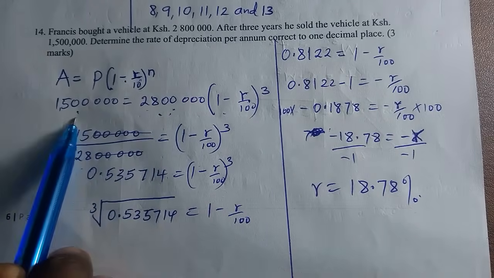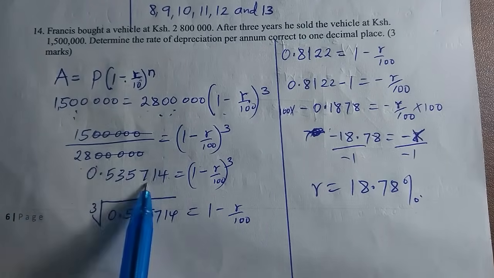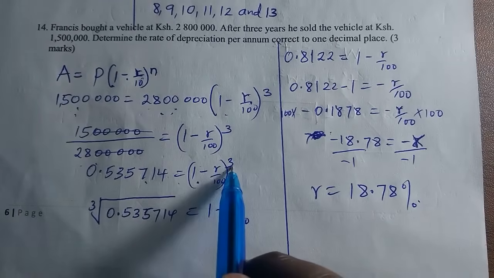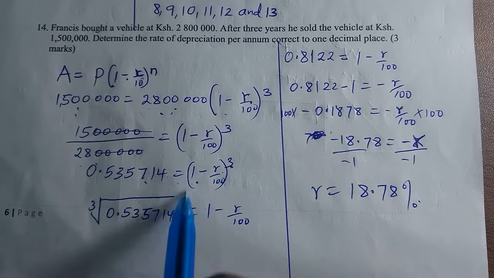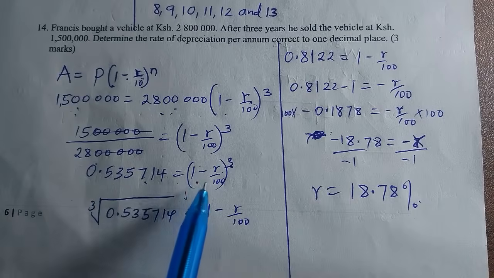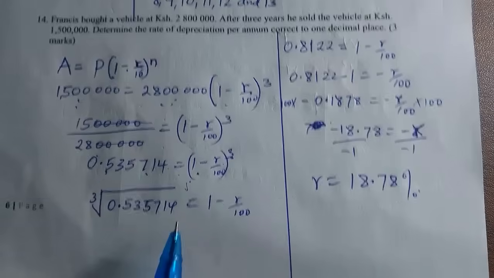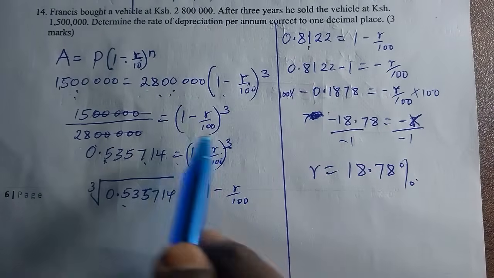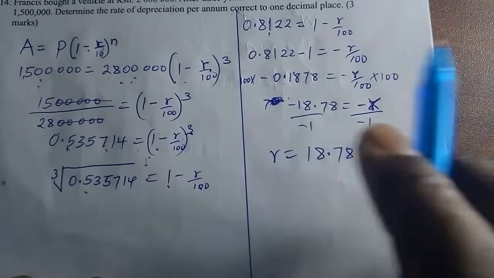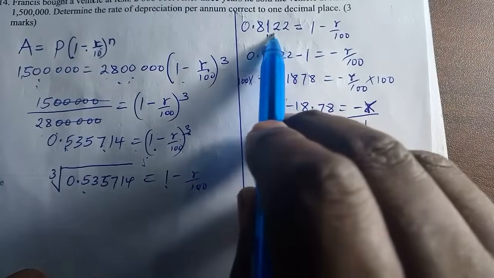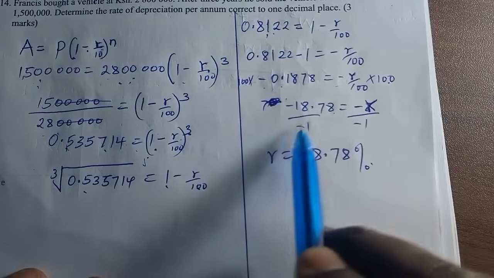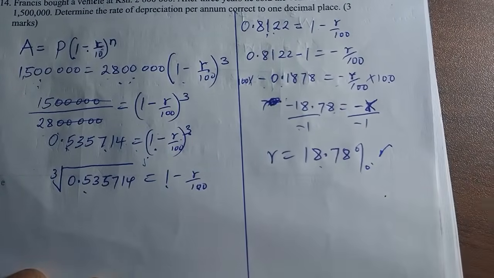We divide by this, we get 0. That is equal to this. So to get R, to remove this cube, you cube root both sides. You cube root here, you cube root here. When you cube root here, you get the answer as this. When you cube root this side, this remains. From here, you take like terms together, you have negative this is equal to negative this. And finally, you get R as the answer.